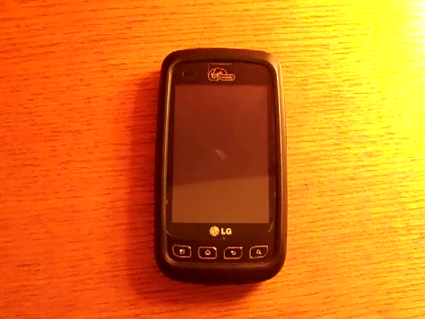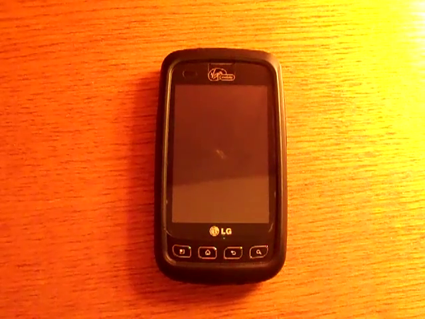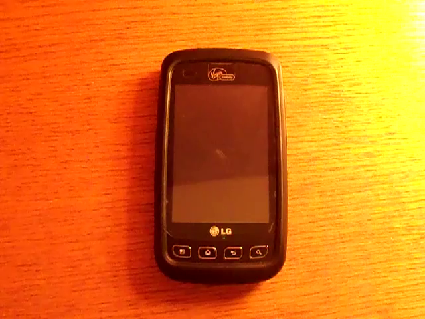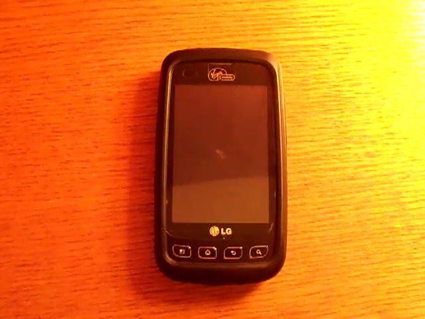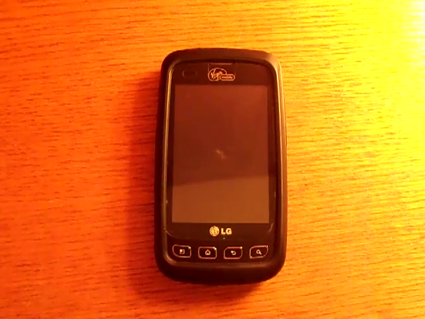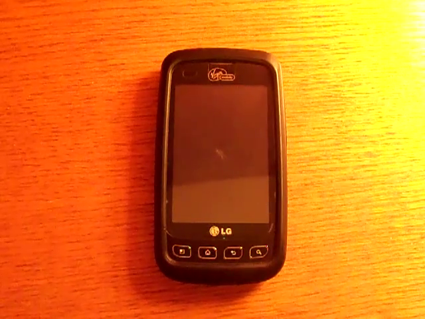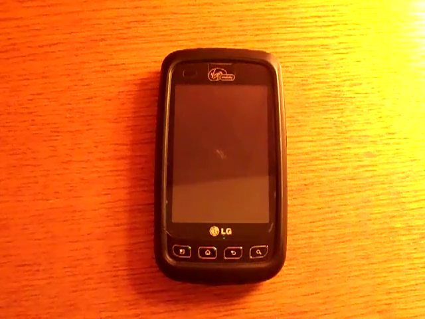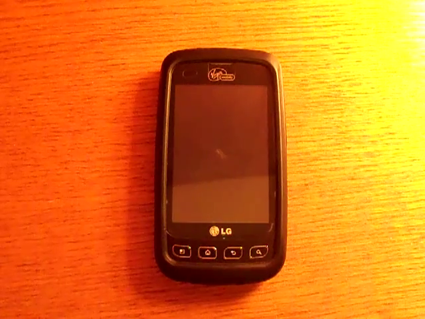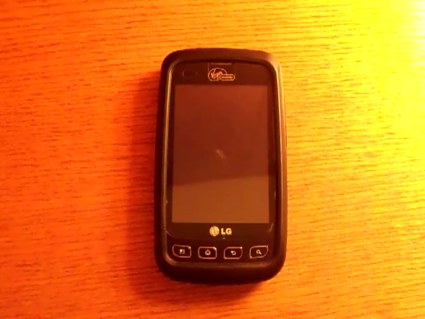And next, it has a Snapdragon processor, a gigahertz Snapdragon processor. I know a lot of y'all are going to instantly think the Evo, but I think it's actually a better chip than the Evo. It's the one that the HTC Thunderbolt has. So it's even better than the Evo, which is really cool. It is a single core though. It's not a dual core.